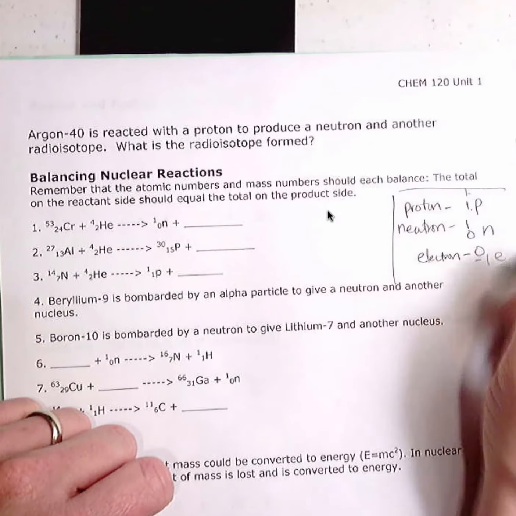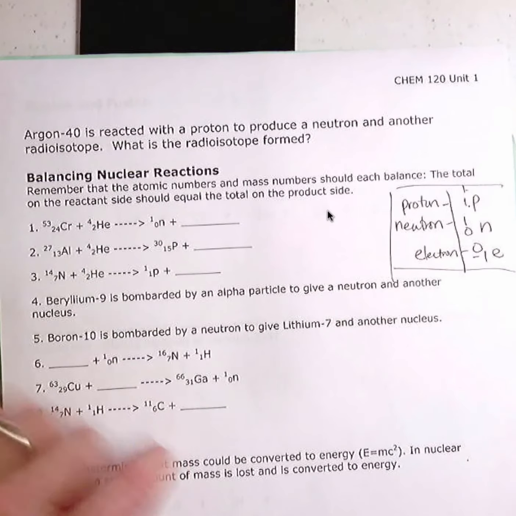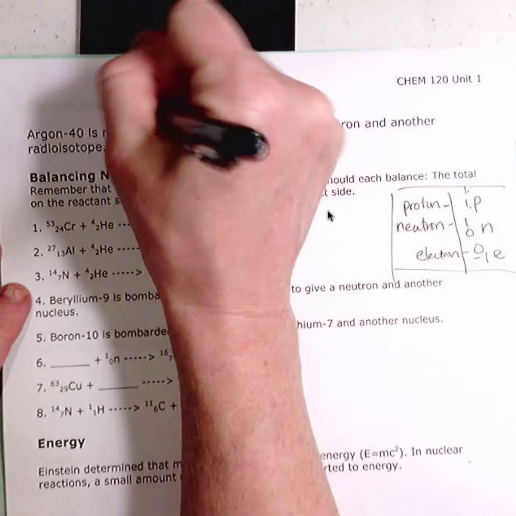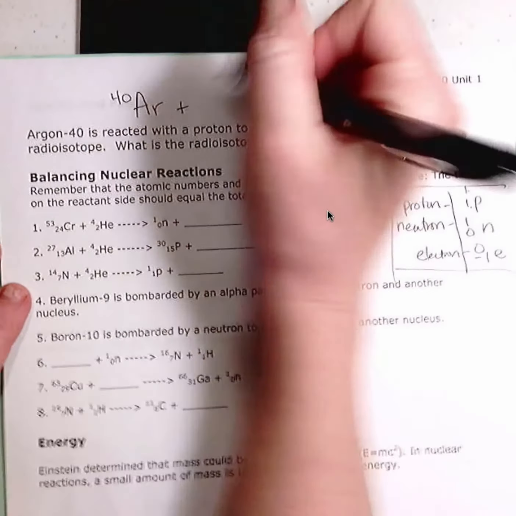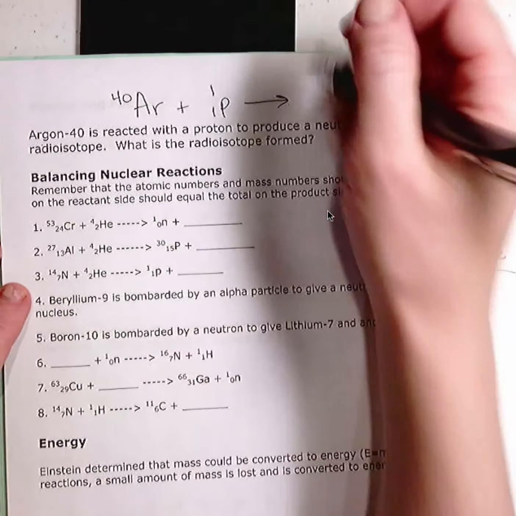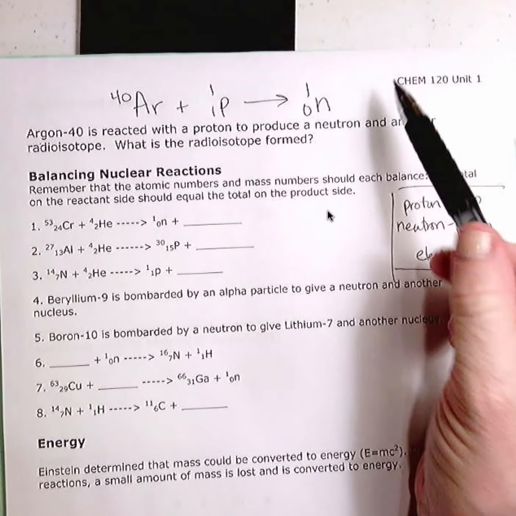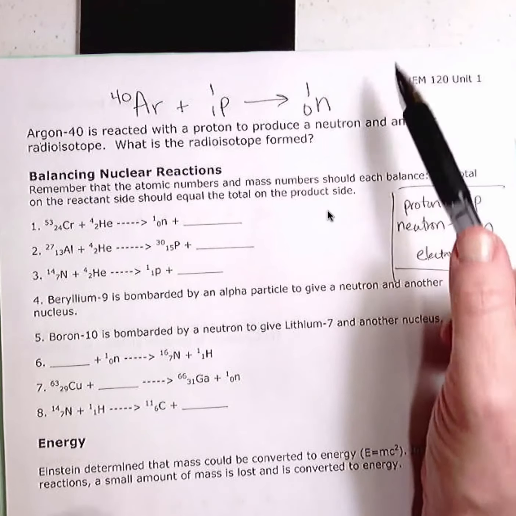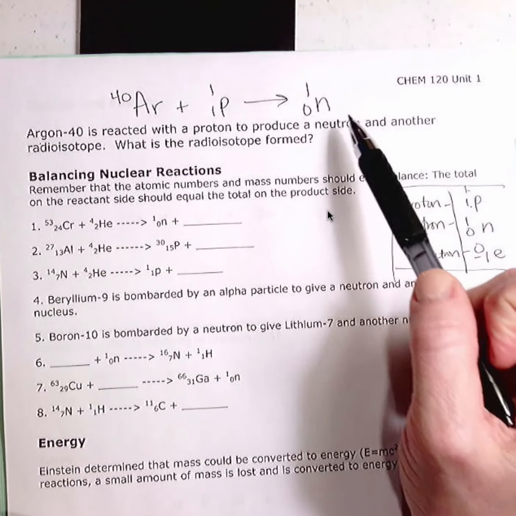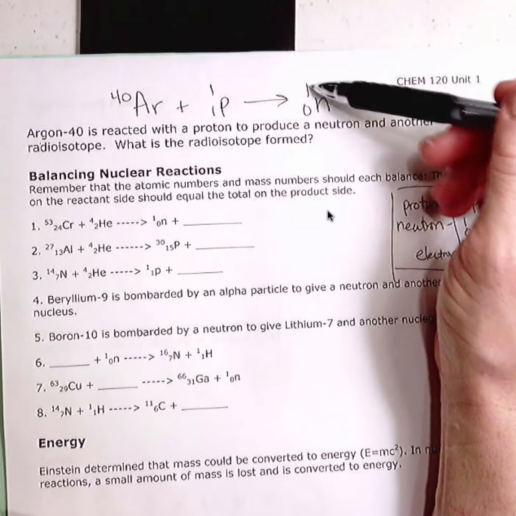These are very helpful in writing up artificial transmutation equations. So let's go back to this example. Argon 40 is reacted with a proton, 1 over 1 p, to produce, there's the arrow, a neutron. That would be 1 over 0 n. I've had students who came up with this, and I thought this was really clever. A neutron spells ion. Get it? I-O-N. Sometimes I have students who switch around the 0 and the 1 with the neutron.